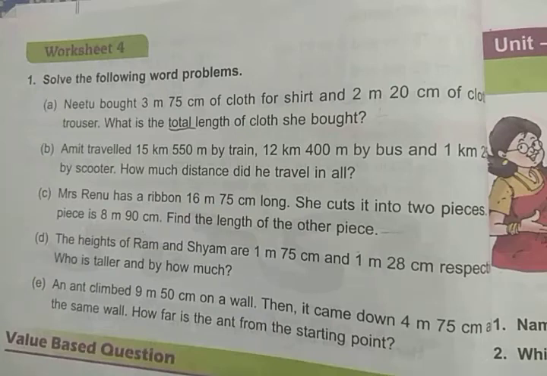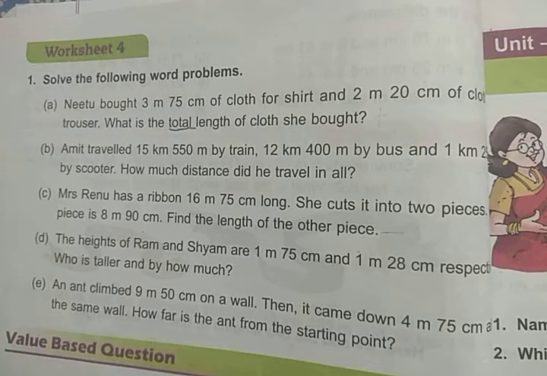Hello students, in previous videos we have learned how to add and subtract the given lengths, and today we will discuss some word problems based on addition and subtraction of lengths.